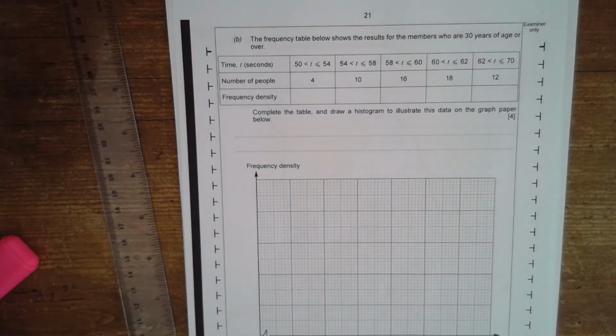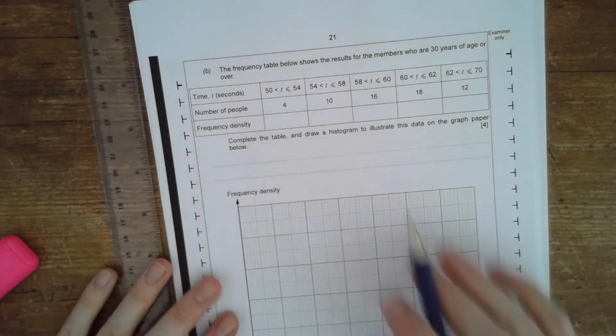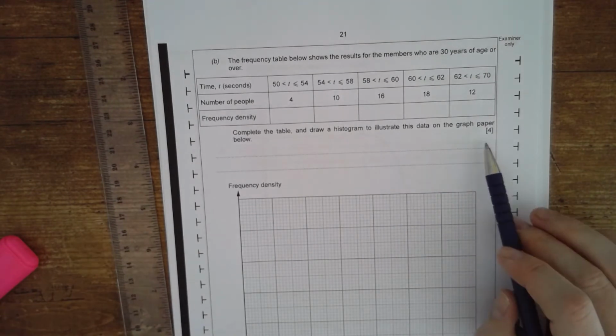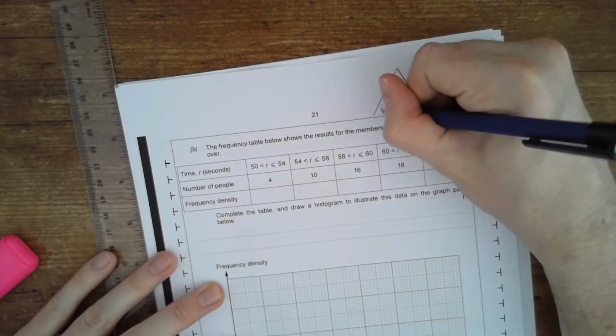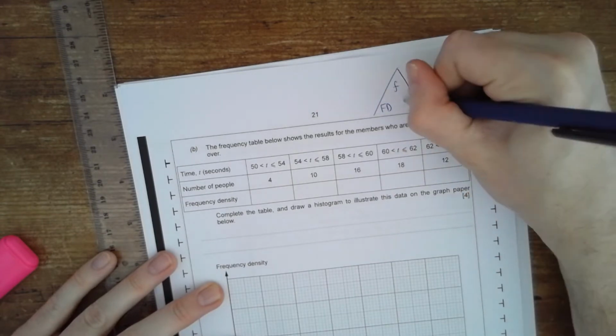Okay then, the next question says, complete the table to draw the histogram and illustrate this on the graph paper shown below. So again, I'm going to draw that triangle. So that is my frequency density is equal to frequency divided by class width.